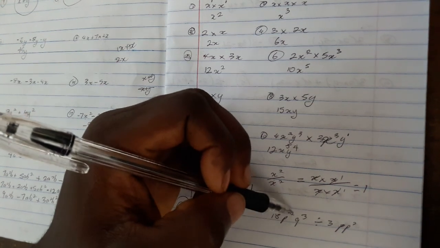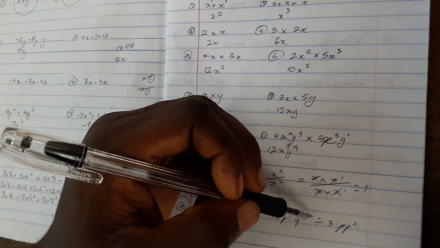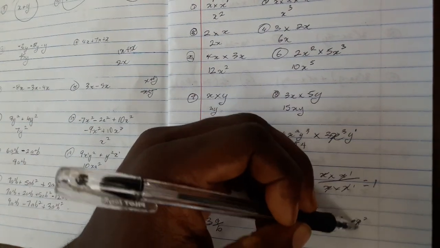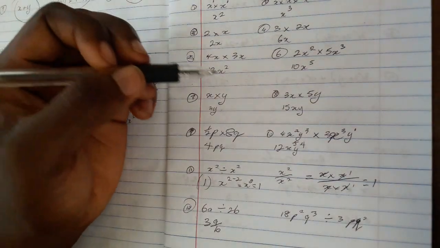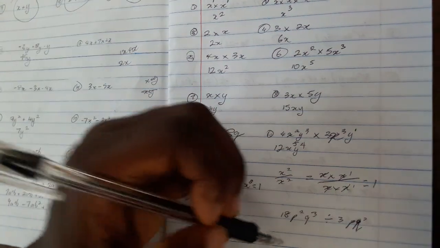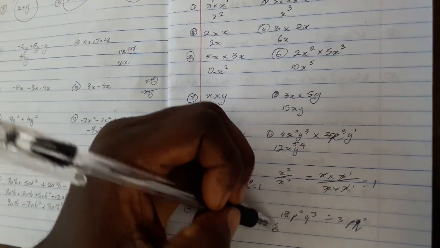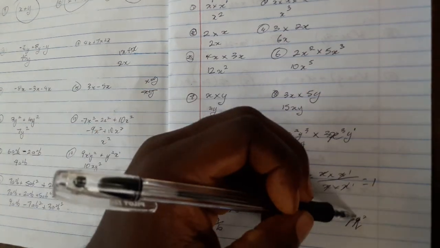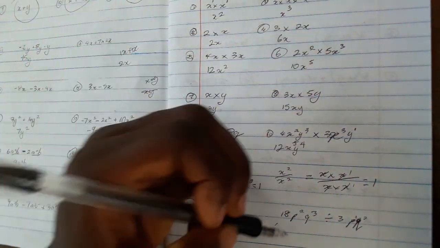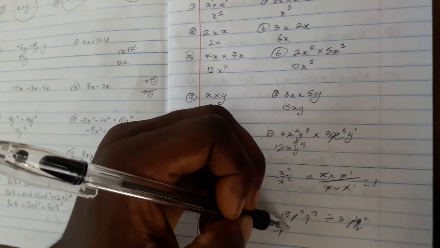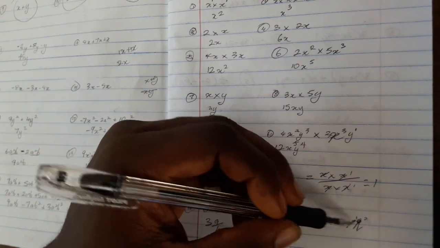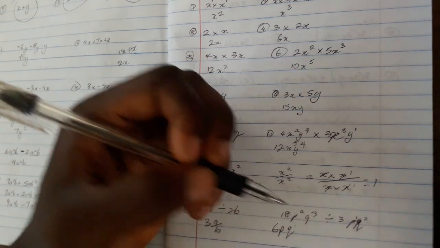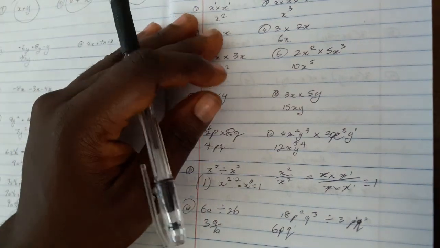18p squared q cubed divided by 3p. I think this was supposed to be q. So 18 divided by 3 is 6. For p, this power 2 will be subtracted by that 1 power there, so we'll have p there. And this q to the third power will be subtracted by that 2, so we'll have q to the 1 power again there. So 6pq.